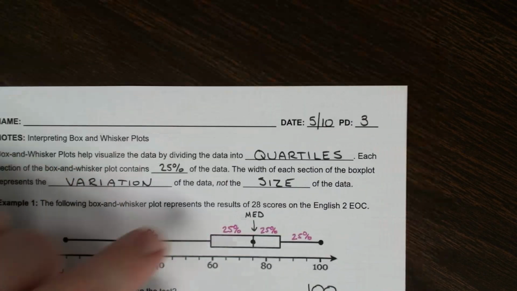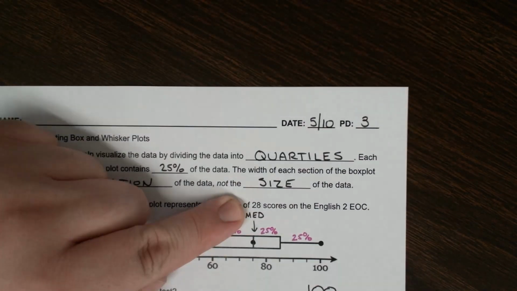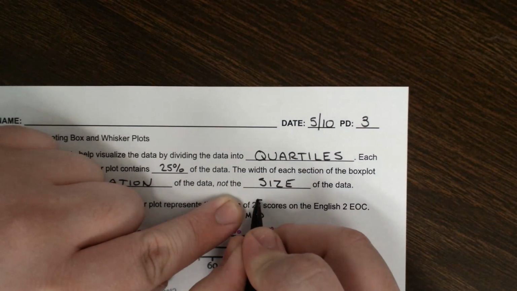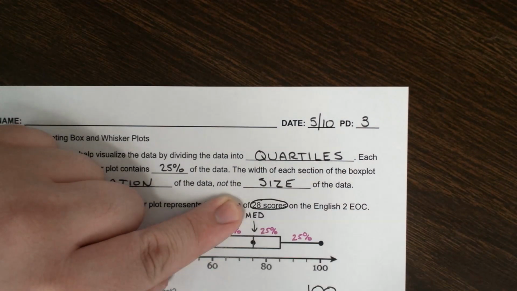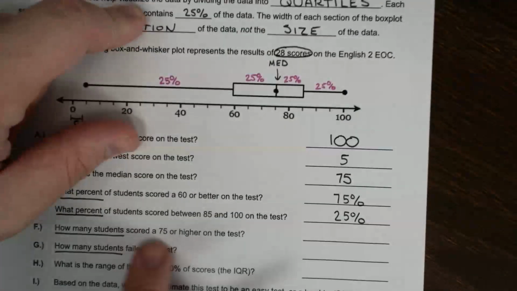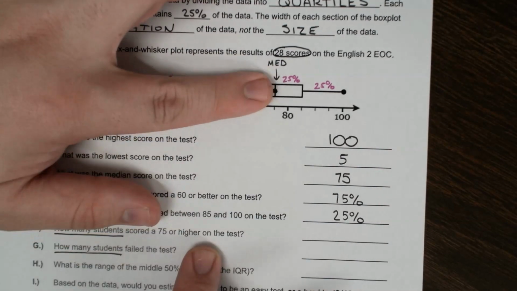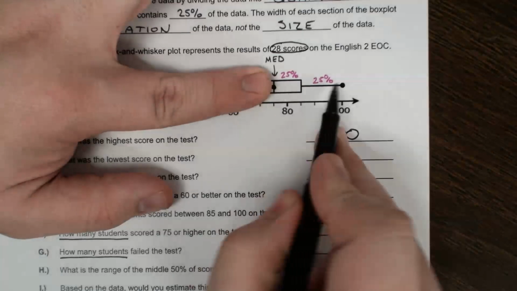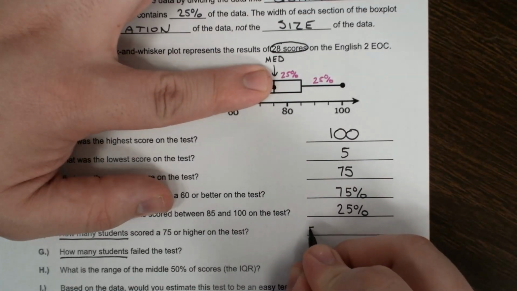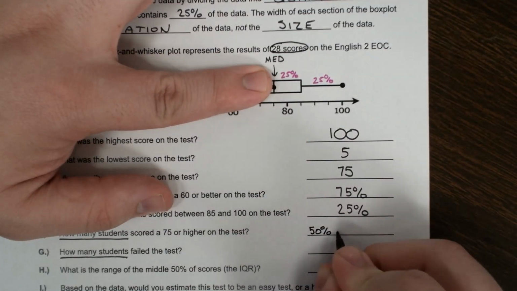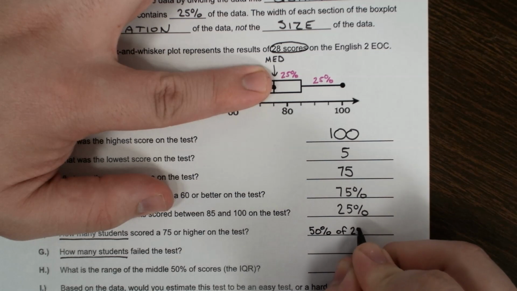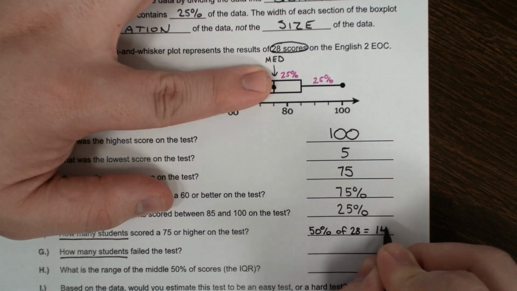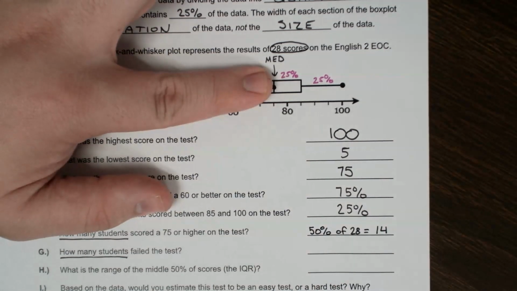So going back up here, there were 28 students. And so if we're talking about a 75 or higher, that's the median or above, right? Well, that would be 50% of the scores. So 50% of 28 is 14. There were 14 students who scored a 75 or higher.